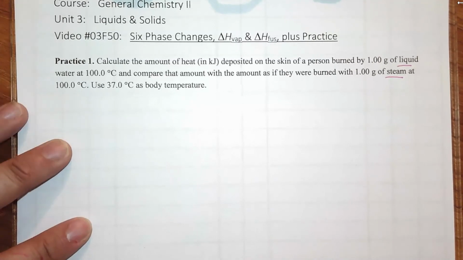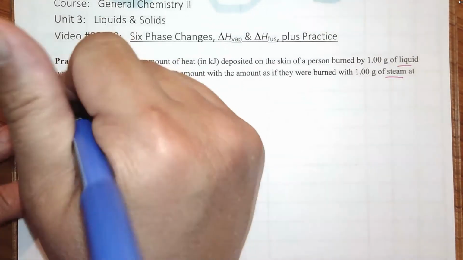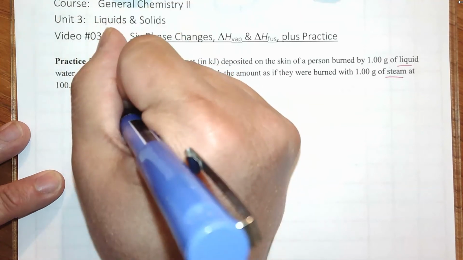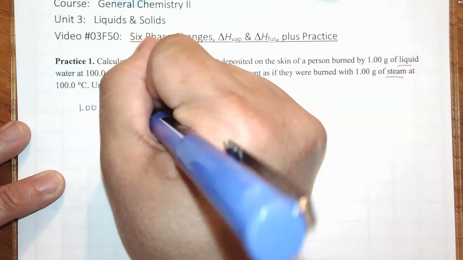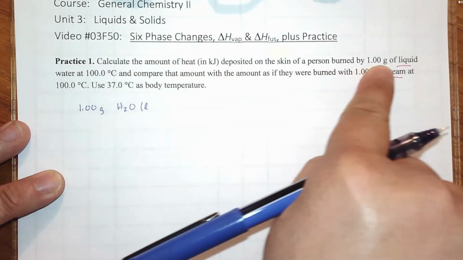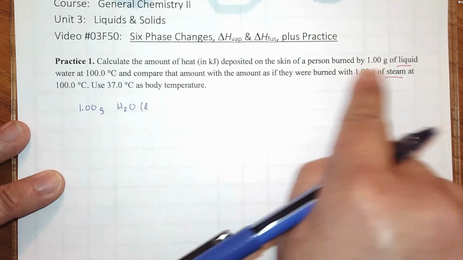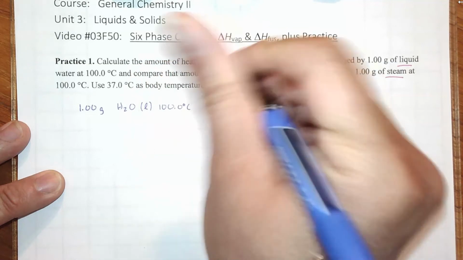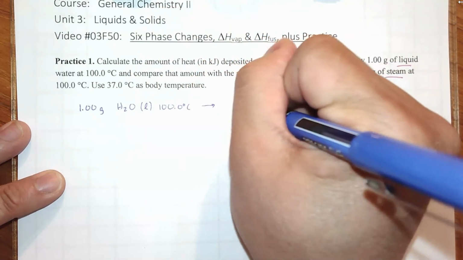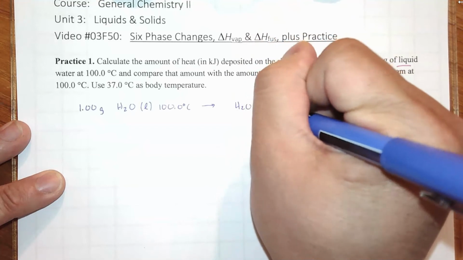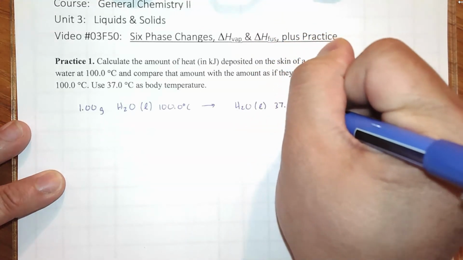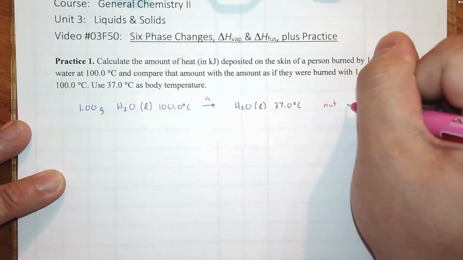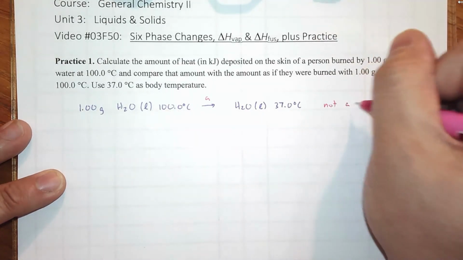Okay, how would I do this? I gotta be very careful because I have a tendency to get things turned around. So I'm gonna map it out. 1 gram of water, liquid. I'm doing the first part. Calculate if the 1 gram of water, let's say 1 gram of water at 100 degrees Celsius, liquid, goes to H2O, it's still liquid, 37 degrees Celsius. So we have one process, A. This is not a phase transition.